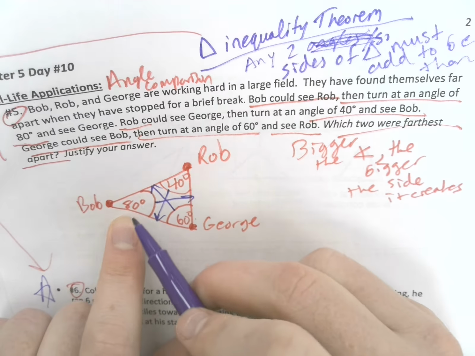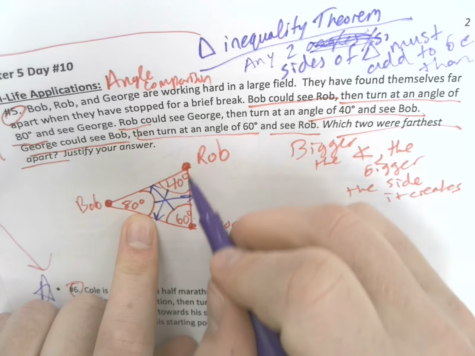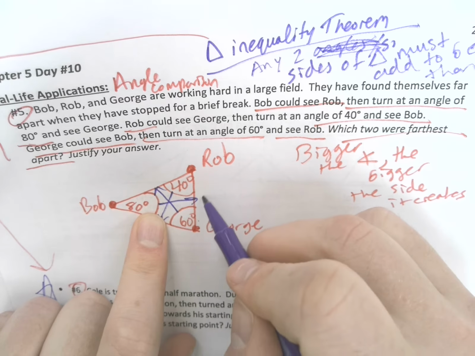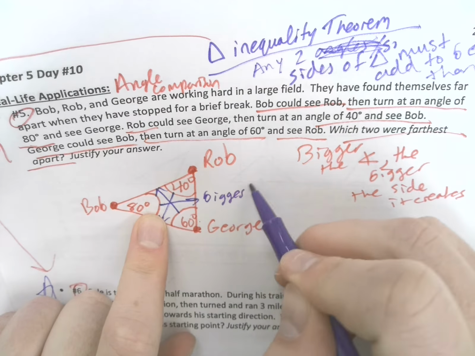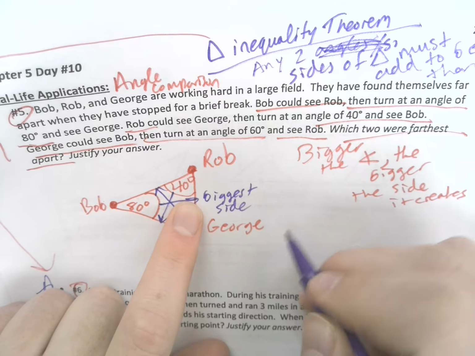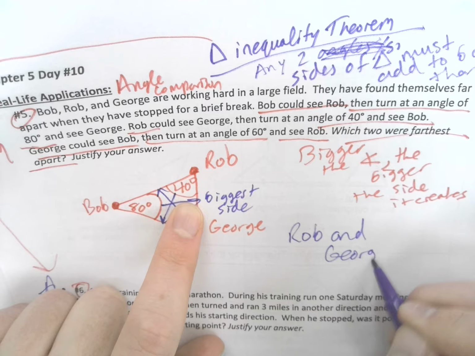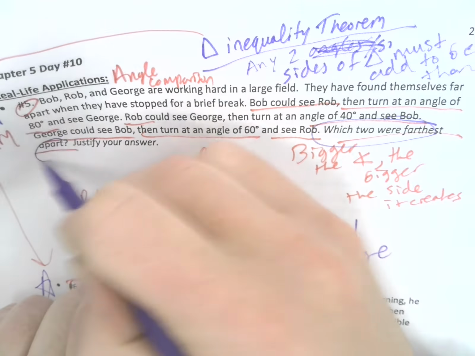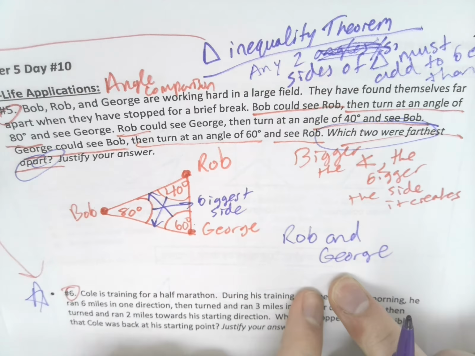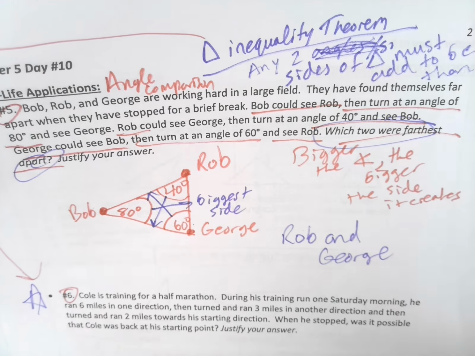So clearly 80 degrees is our biggest angle. That means this side here is our biggest side. So we could say Rob and George were farthest apart here.